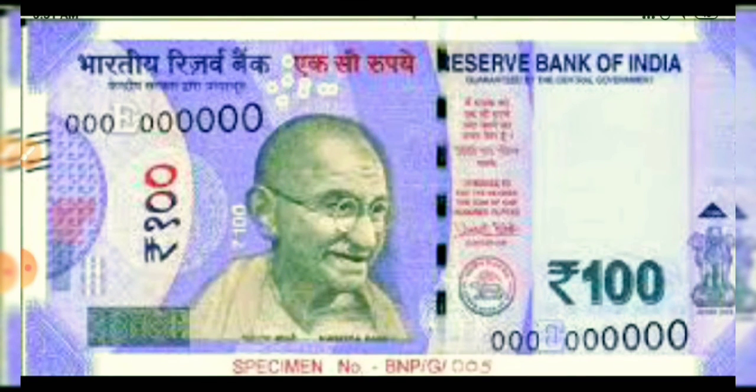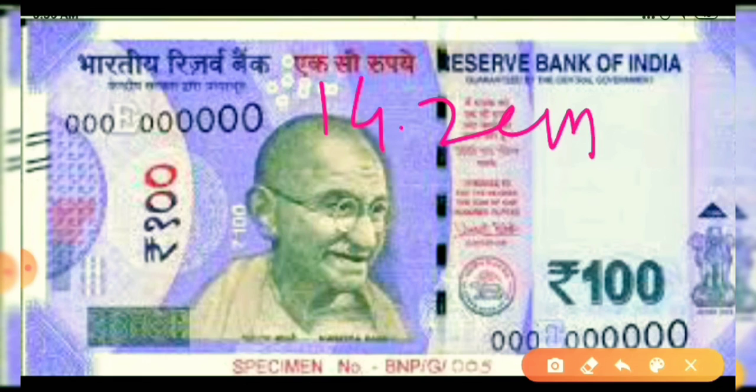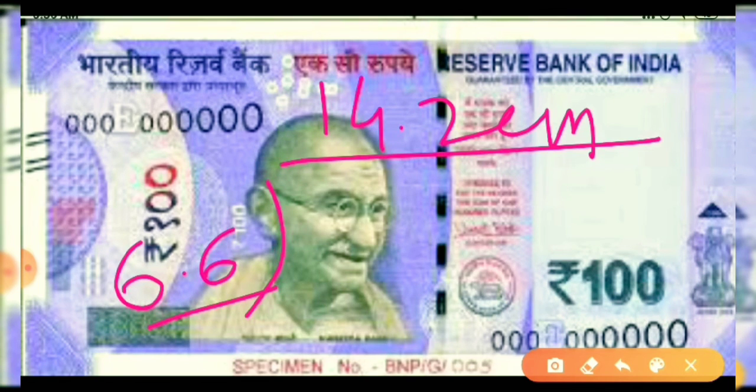So once again we have to measure the length and breadth of the 100 rupee note, and I found the length of this 100 rupee note is 14.2 centimeter and the breadth is 6.6 centimeter. Now let's find its area. This 100 rupee note is in the shape of a rectangle, so to find its area we will multiply the length and the breadth, because the formula to find the area of a rectangle is length into breadth.